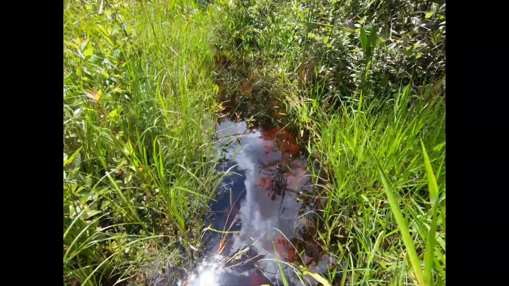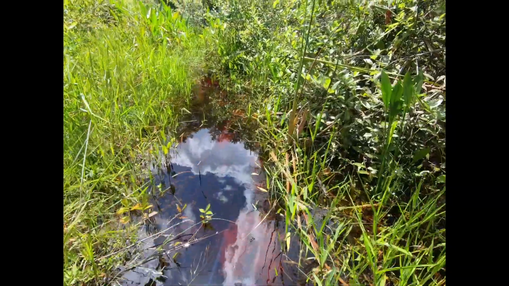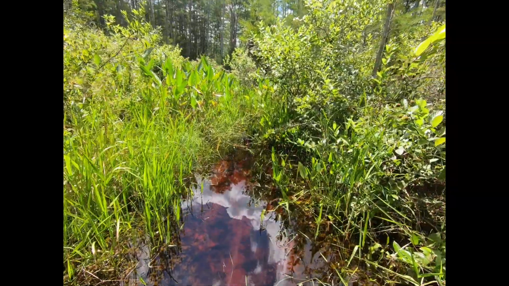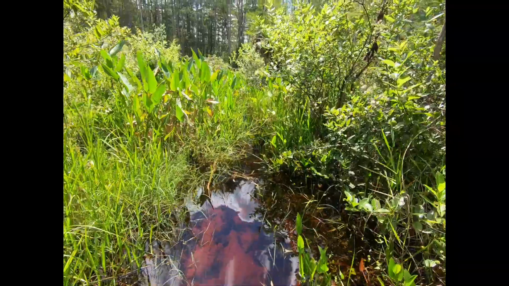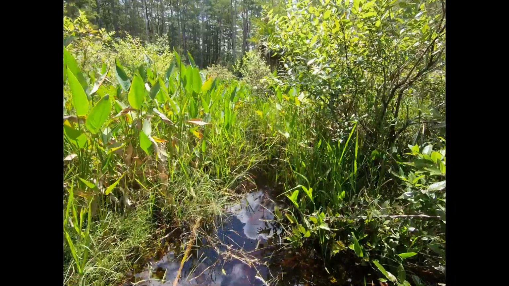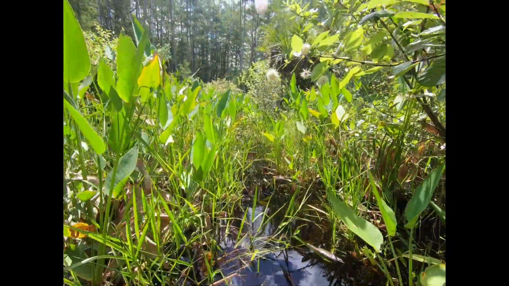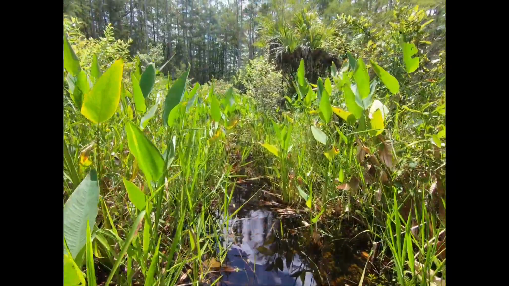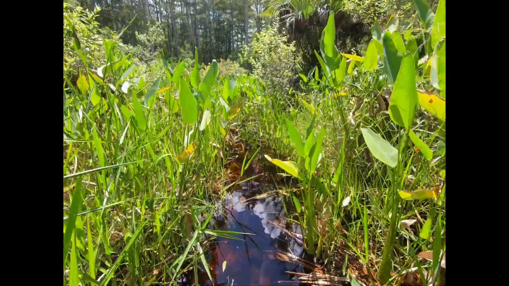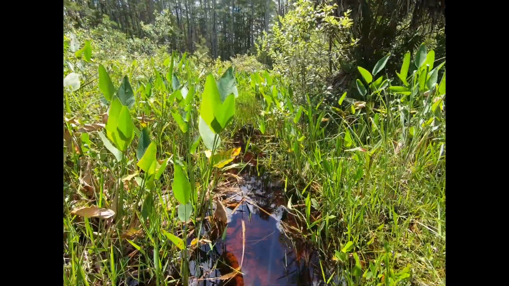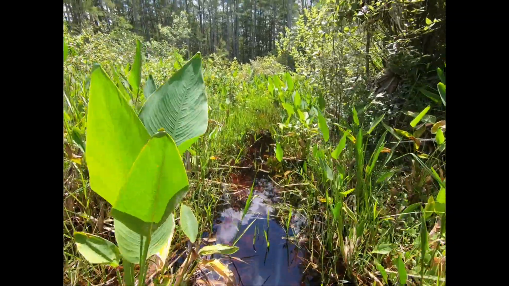There's a lot more fish in this water than we normally see. I'm hearing a lot more birds on this section of trail. And I've even heard an alligator and a couple of frogs grunting at me as we walked along through here. So again, this is a unique experience to get to go here.